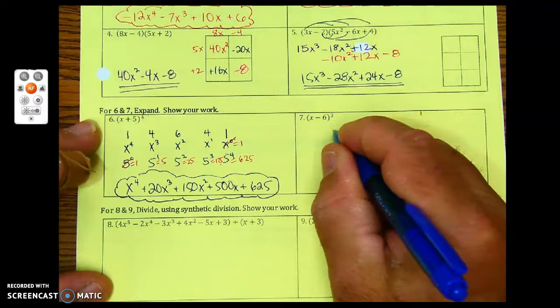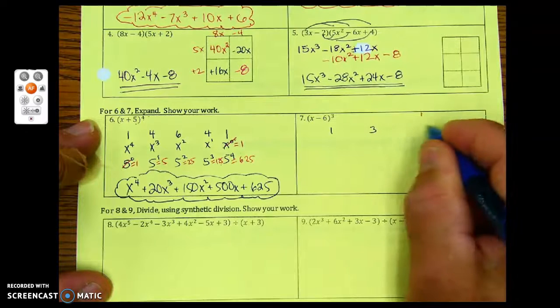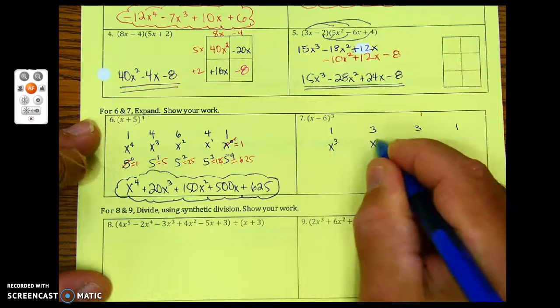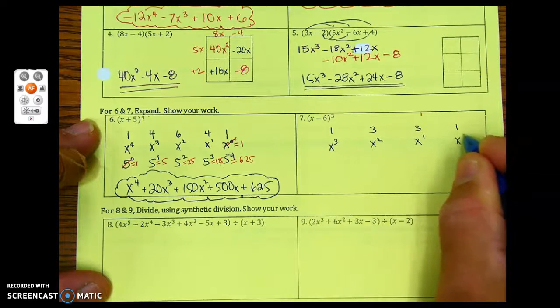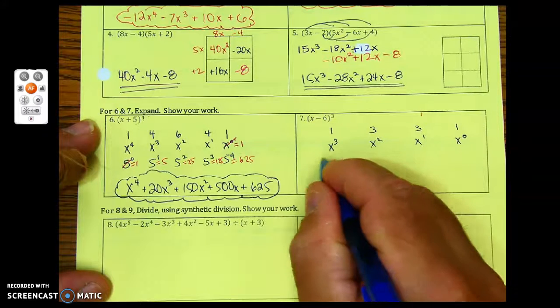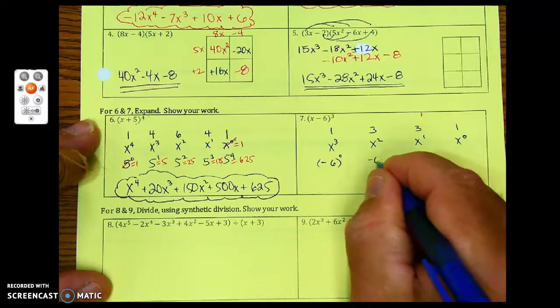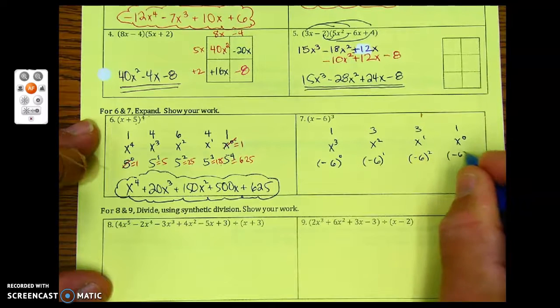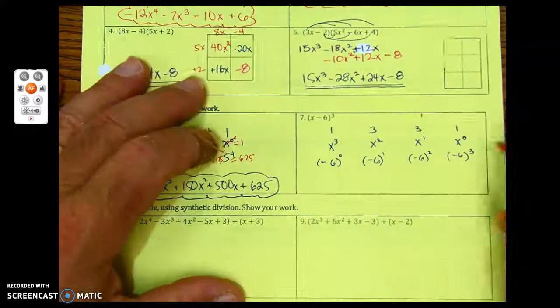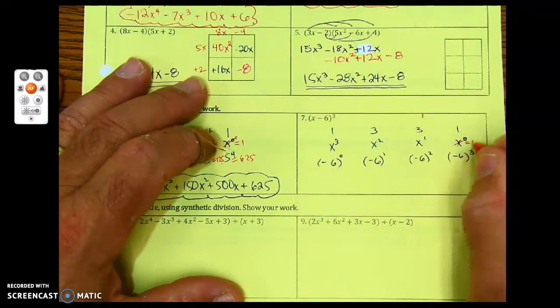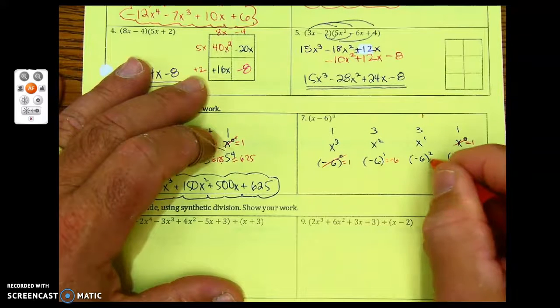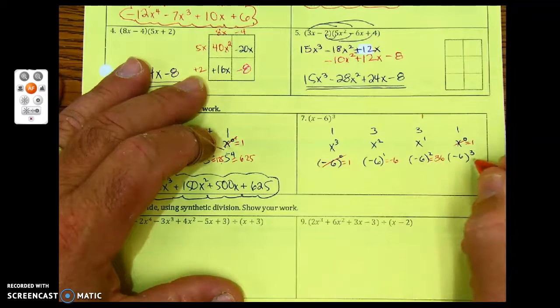Number 7, 1, 3, 3, 1, x to the 3rd, x to the 2nd, x to the 1st, x to the 0, negative 6 in parentheses to the 0 power, negative 6 to the 1st, negative 6 to the 2nd, and negative 6 to the 3rd. Now I'm going to simplify all these. This is equal to 1. This is equal to 1. This is equal to negative 6, this is equal to positive 36, and this is equal to negative 216.